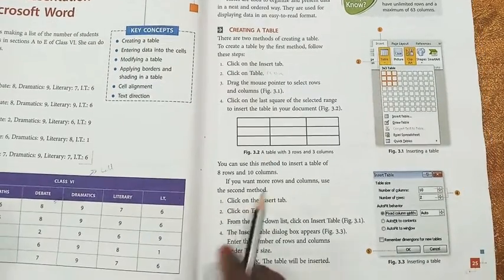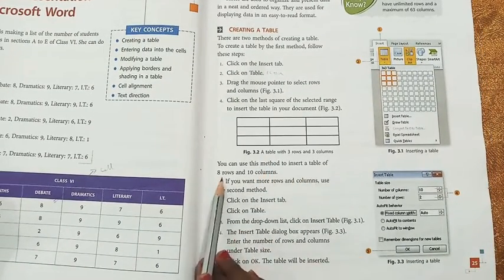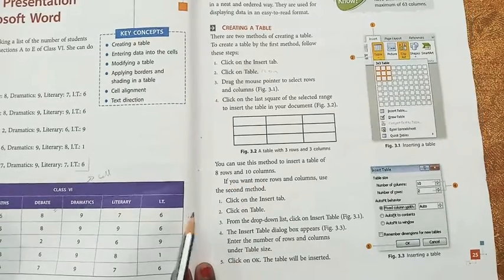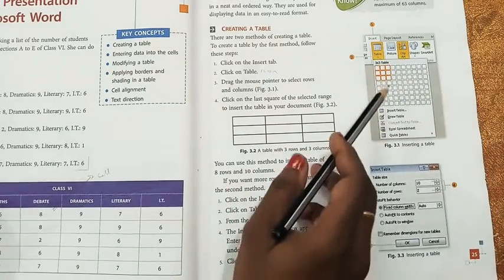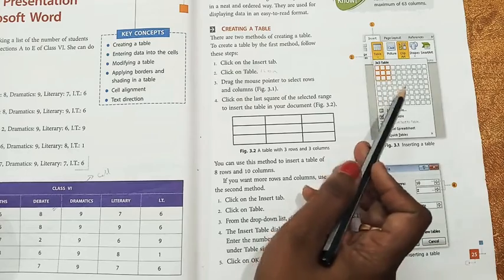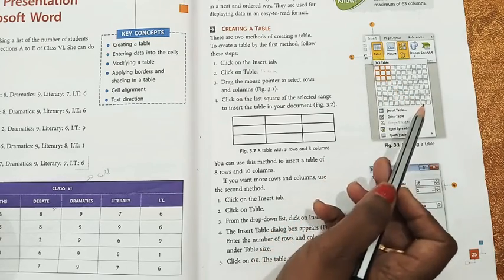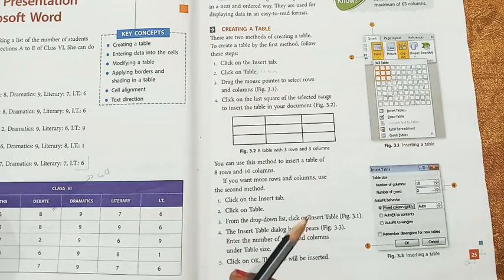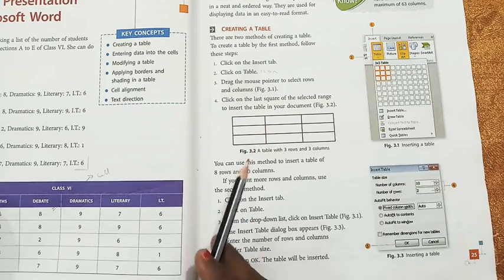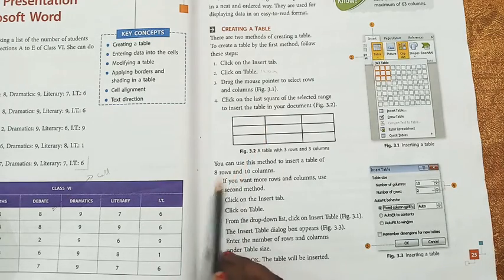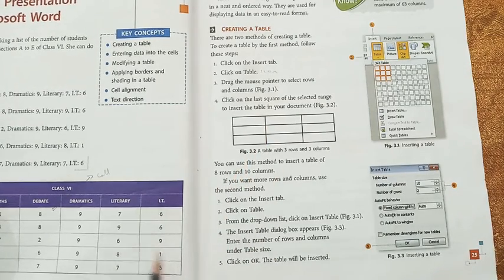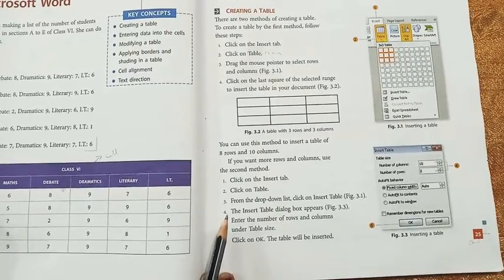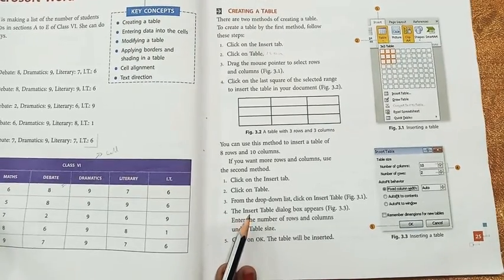Here you can see you can also insert a table of 8 rows and 10 columns. Yes, this is another method. That is your wish. You have to know beforehand how many rows and columns you need. You have to note it roughly and then select it. Okay. So you can also go for 8 rows and 10 columns. Then you have to see another method of selecting rows and columns.